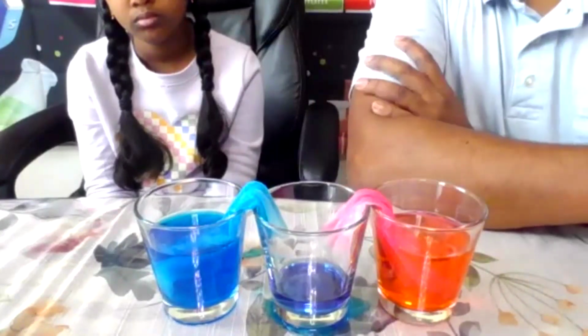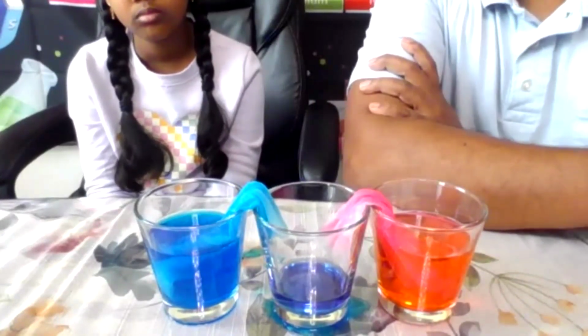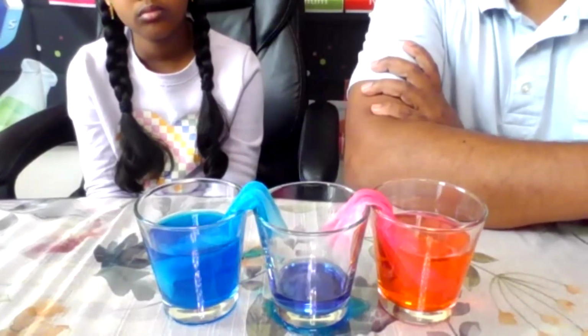The science behind this experiment uses the same thing that we talked about: capillary action. The kitchen tissue paper has small pores and small holes in between that use capillary action.